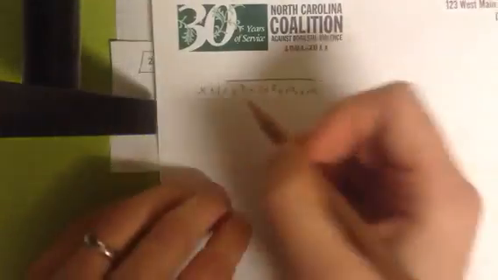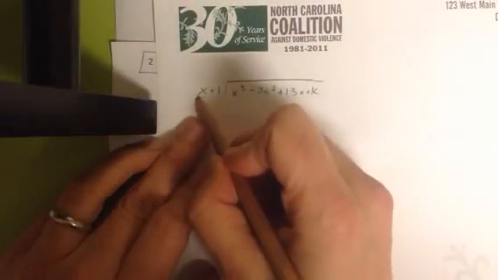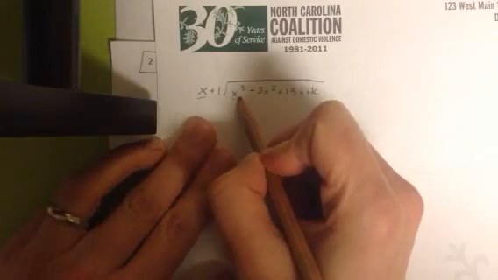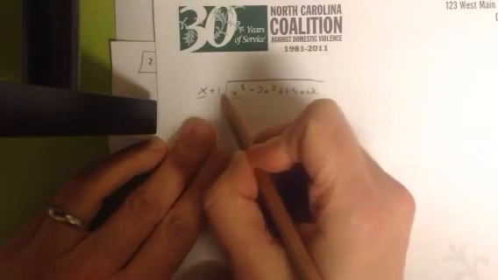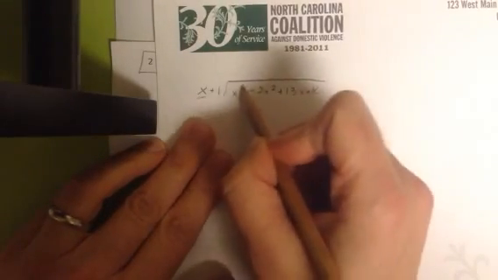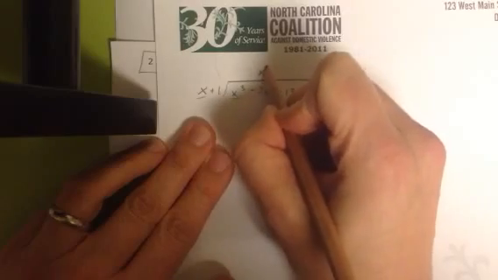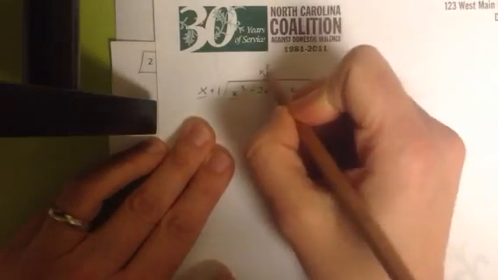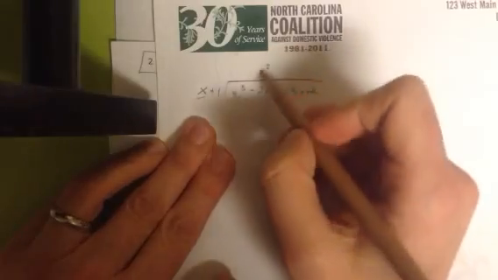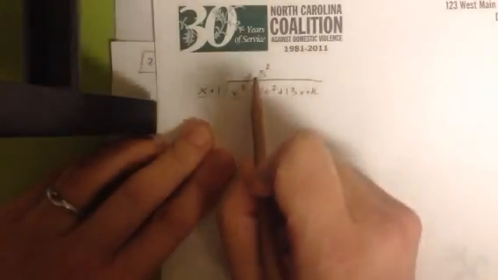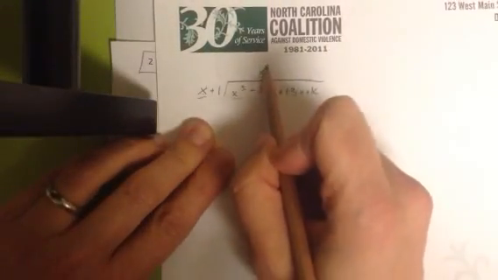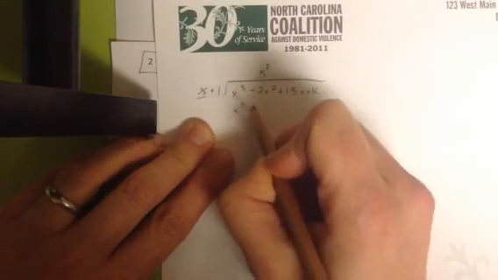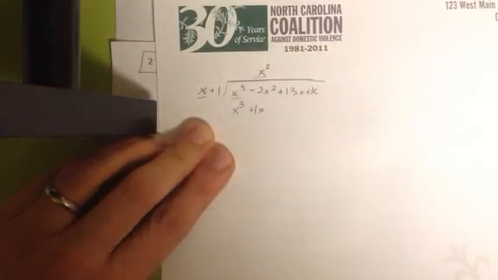So I have to see how many times x goes into x to the third. Or a different way to say it is, what can I multiply x by to get x to the third? Well, that's just x squared. x squared times x is x to the third. So I write that puzzle piece up there, and now it's just a matter of distributive property. x squared times x is x to the third. x squared times 1 is positive 1x.